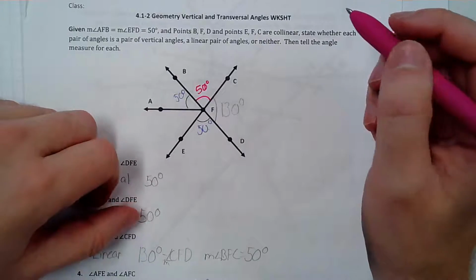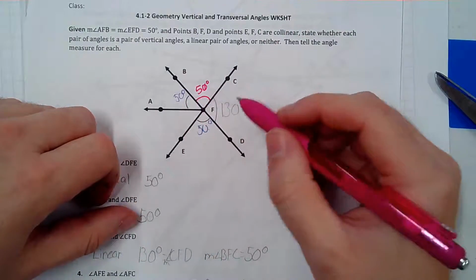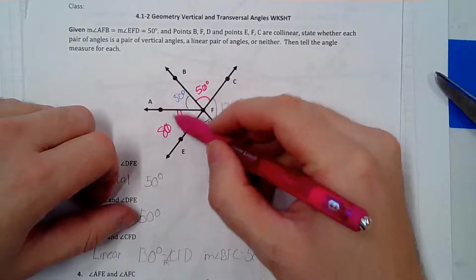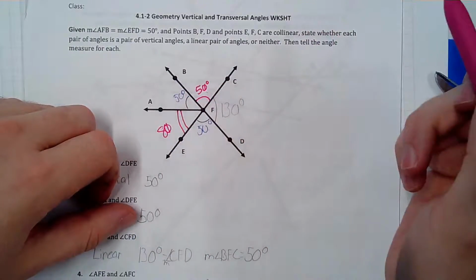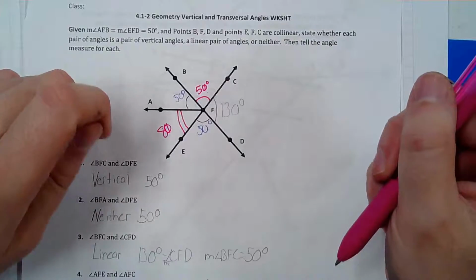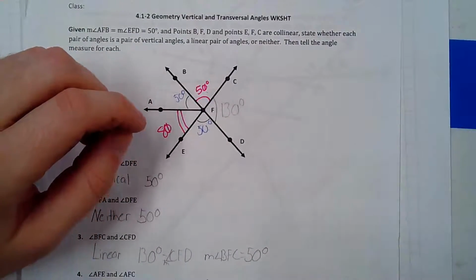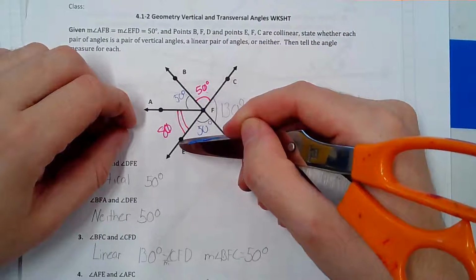What about the other one? So 50, 50. This one right here. 80. It's got to be 80, right? Because they should add up to 180, right? The last 2 are wrong then. That's cool. BFE says next. We're on number 5. BFE is this.